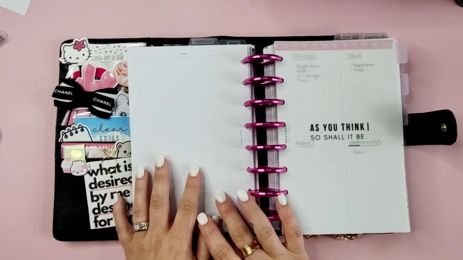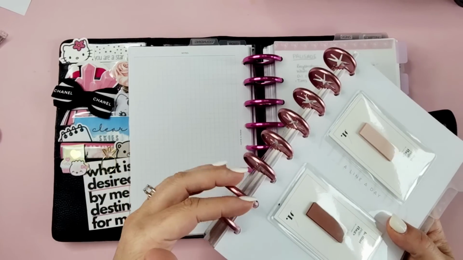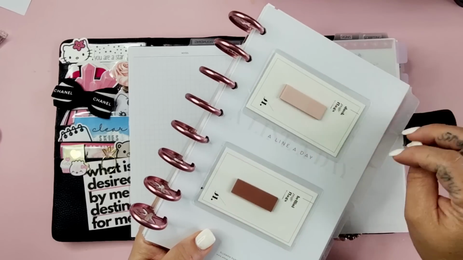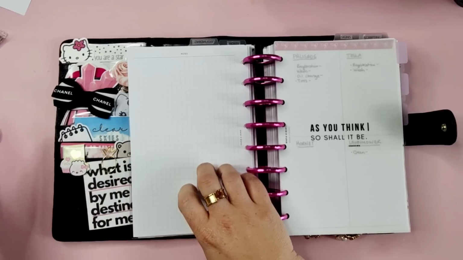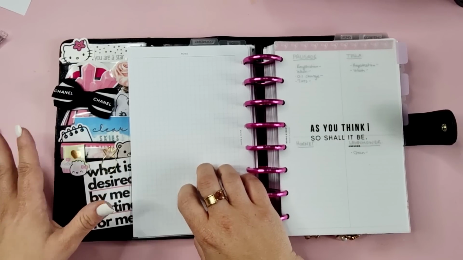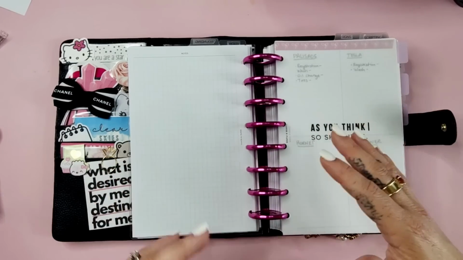Now, my plan is to take some of these extra discs that I have and take everything off of it. And then once I'm done with these 6 months, I'll keep these inserts in one of those old planners, and then I'll put new inserts into this active planner.